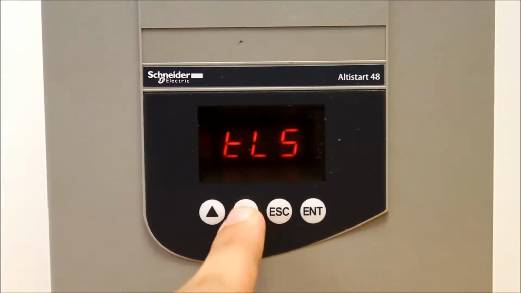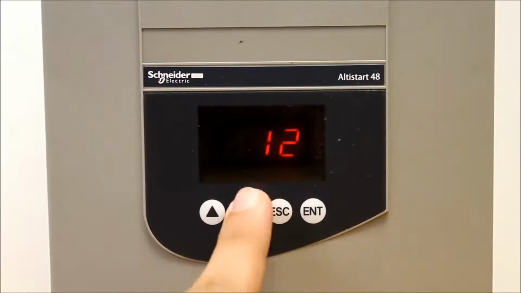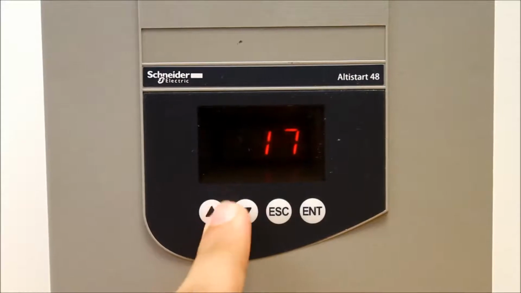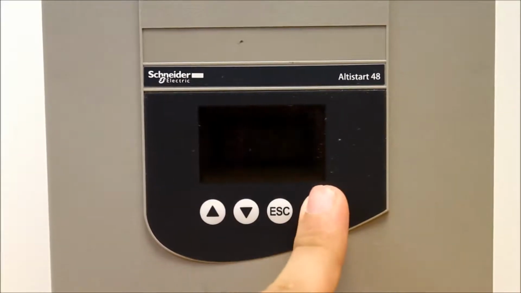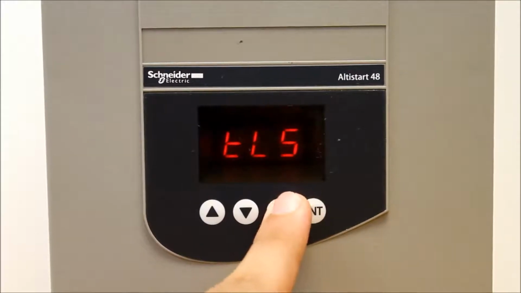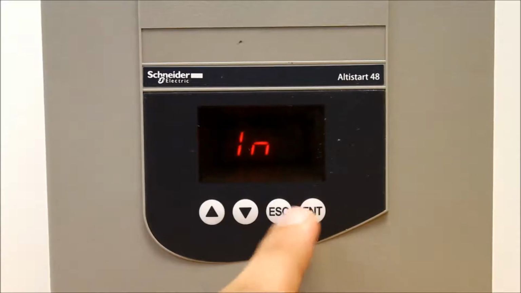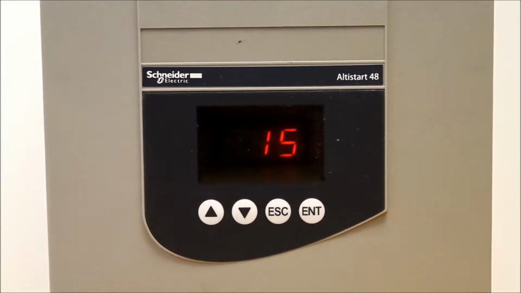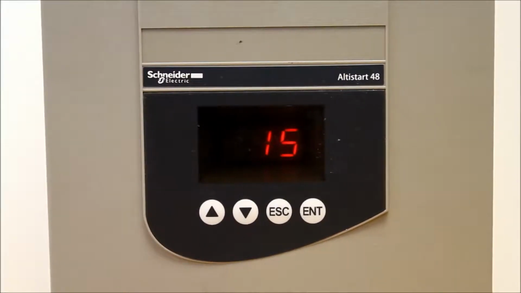Normally, unless for a reason you want to make it the same, you can set the TLS value to be, let's say, at least 5 seconds above your actual ramp up time, like 20 seconds. And as mentioned before, the ramp up time that we had seen before is programmed to 15. So right now in this particular software I'm looking at here, your ramp up time is 15 seconds and your max start time is 20 seconds.